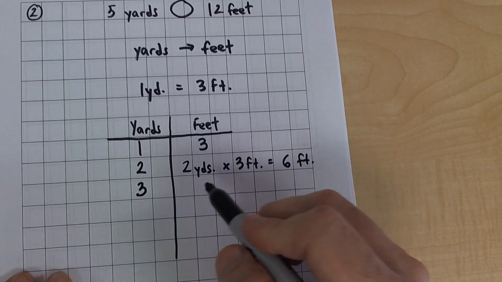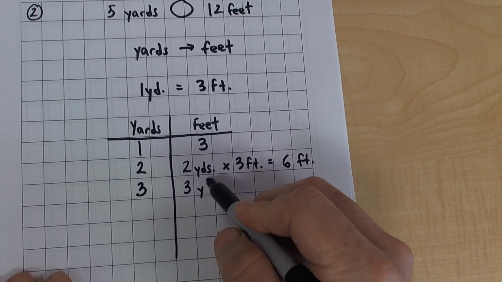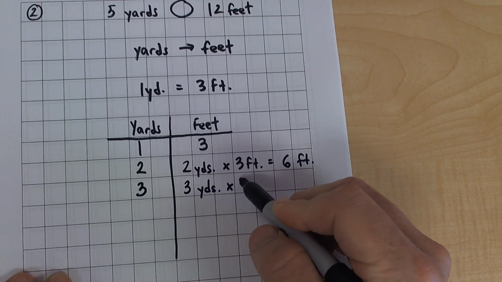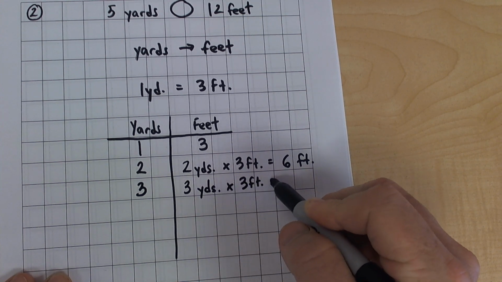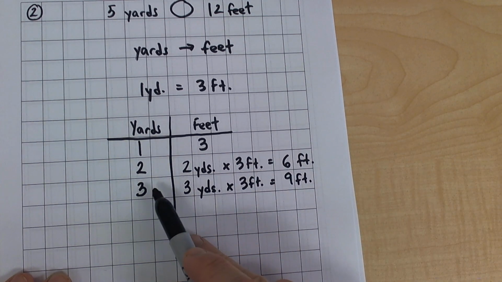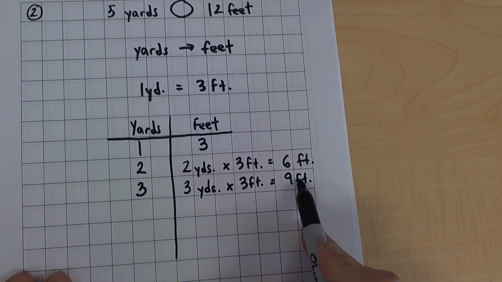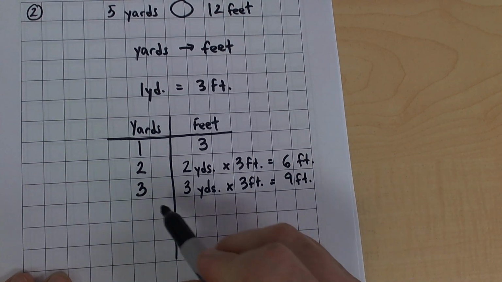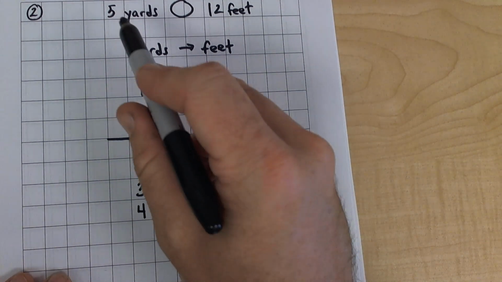Now let's do 3 yards. We're going to repeat: 3 yards times 3 feet equals 9 feet. So I know that 3 yards and 9 feet are equivalent measures. Let's continue because we have to go all the way to 5.